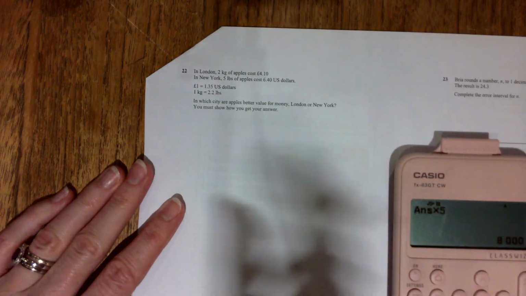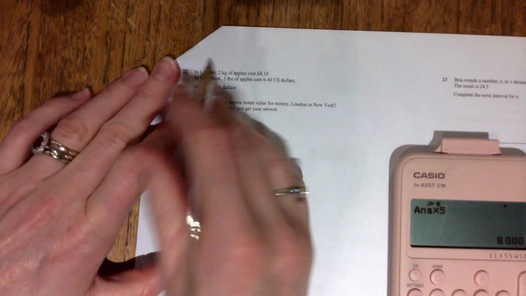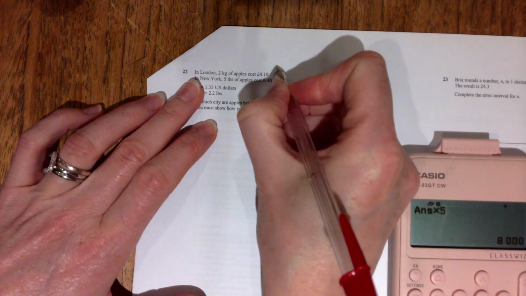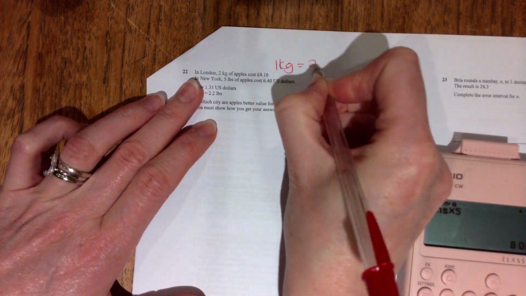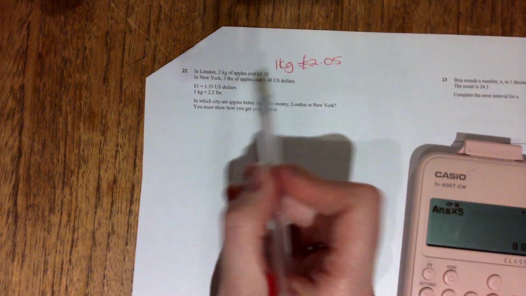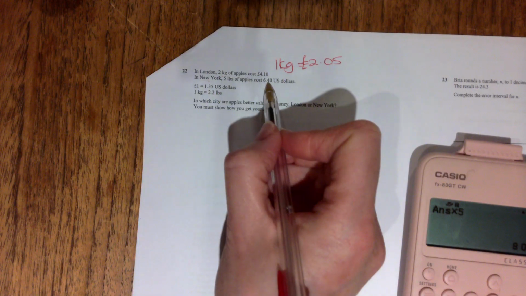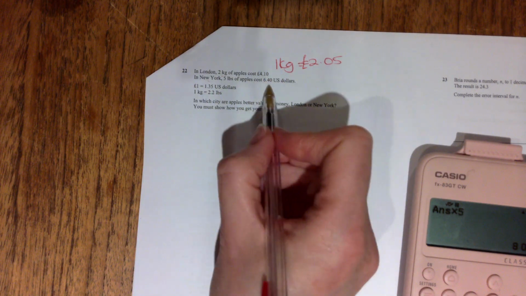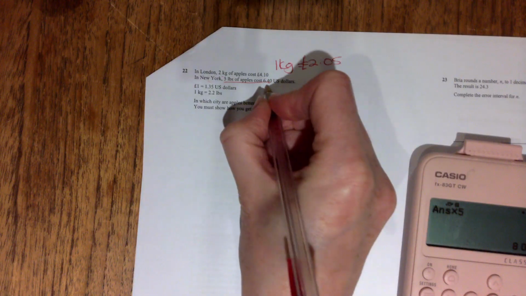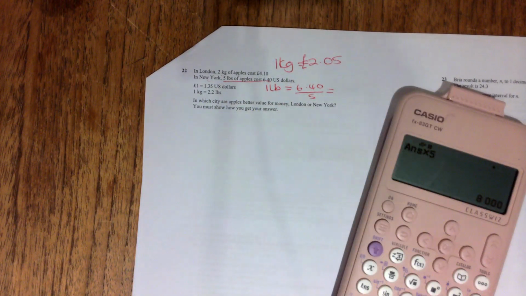Right, question 22. In London, 2 kilos of apples cost this. I'm going to pause. I don't know if it's going to be relevant, but what I'm going to instantly do is say that 1 kilogram costs £2.05. Of course, if 2 kilos cost that, 1 kilo is just going to be half of it. In New York, 5 pounds of apples cost $6.40. I could say, well, 1 pound is going to be $6.40 divided by 5. What is that? 6.4 divided by 5, 1.28.